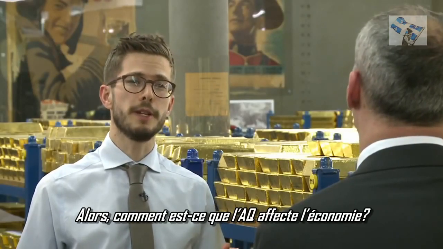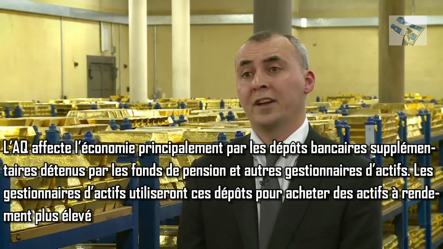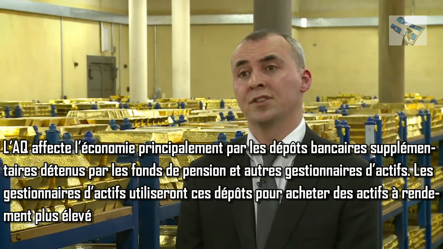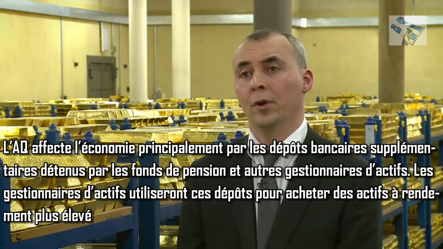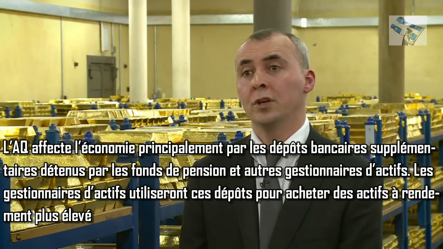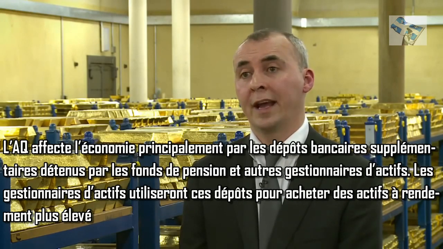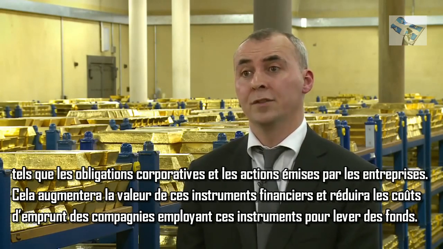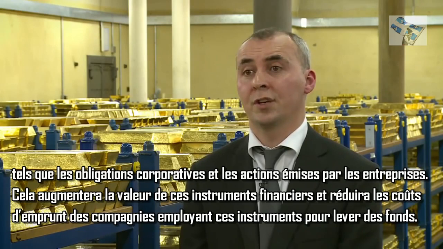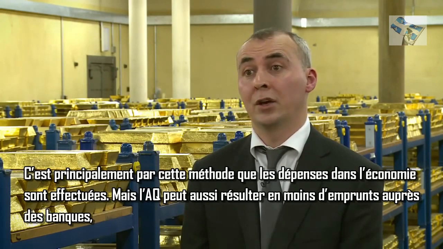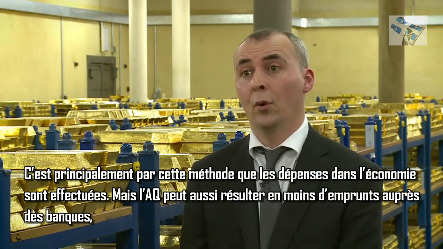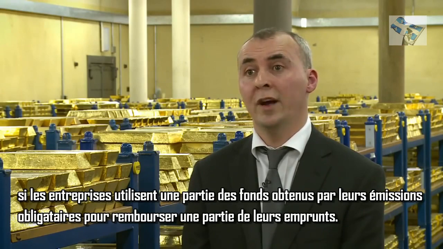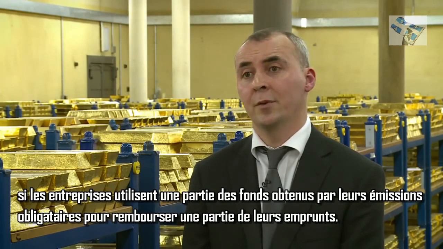So how does QE affect the economy? QE affects the economy mainly through the extra bank deposits that pension funds and other asset managers end up holding. Those asset managers will use those deposits to buy higher yielding assets, such as the bonds and equities that companies issue. That will raise the value of those assets and lower the cost to companies of borrowing using those instruments. That's the key way in which spending in the economy is affected. But that could also mean that QE might reduce bank borrowing if companies use some of the funds raised by issuing bonds and equities to repay some of their bank loans.